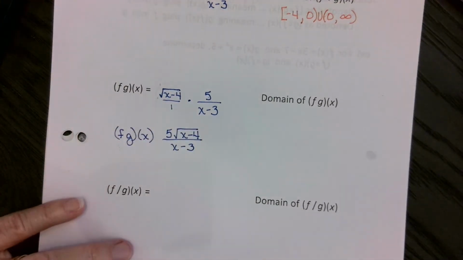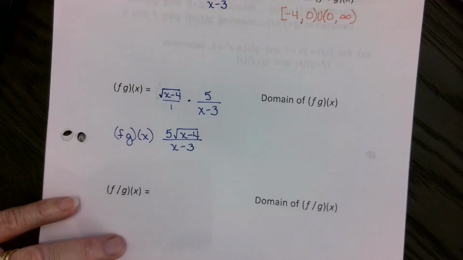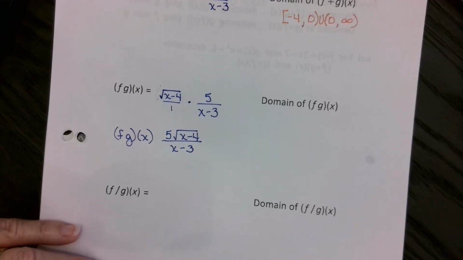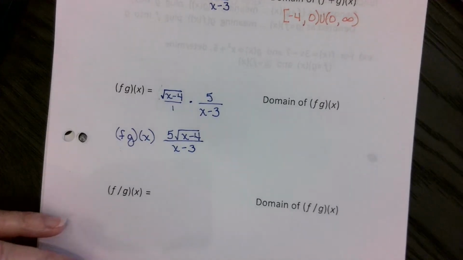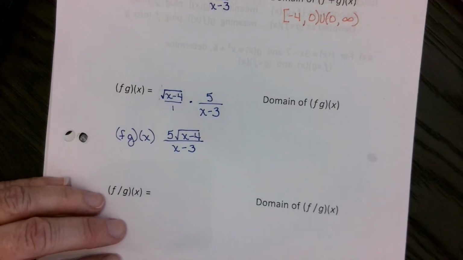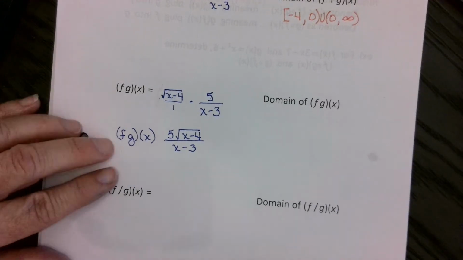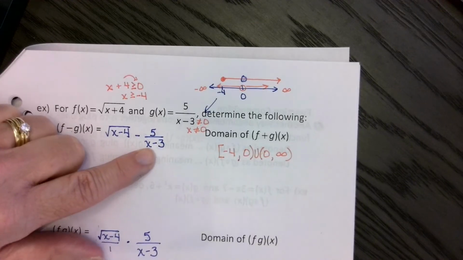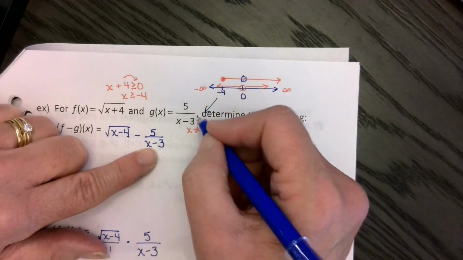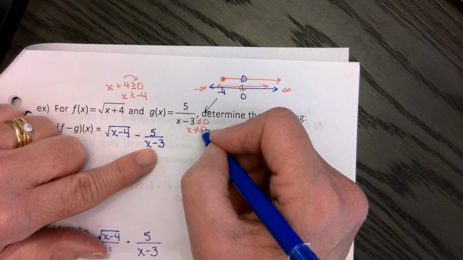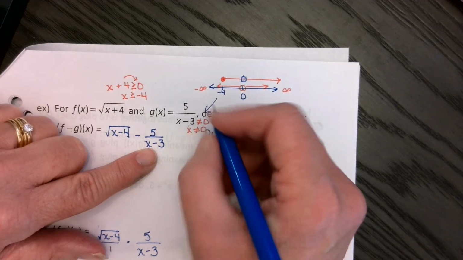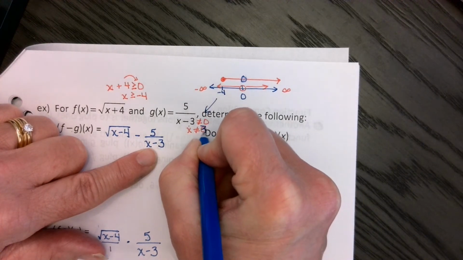Now, the only thing is, gosh, I messed up. And y'all didn't tell me. That's because it's a video. I was like, wait a minute, where did I get 0 from? I'm sorry. Up here, I was so into doing this, meaning it can't be equal to 0. Here, my x can't equal 3.